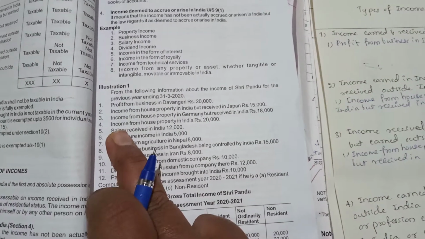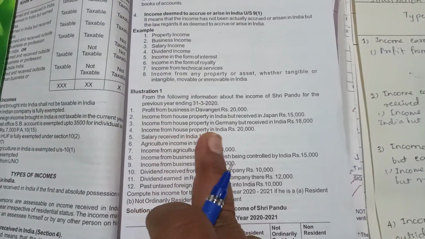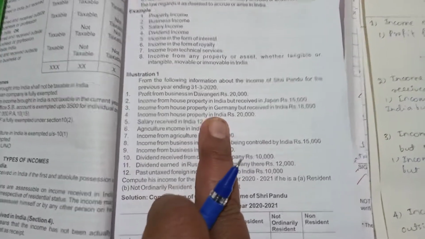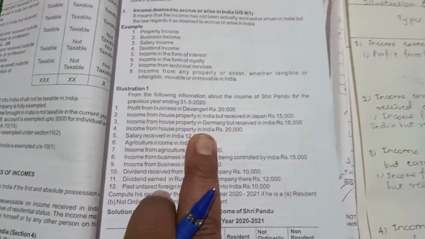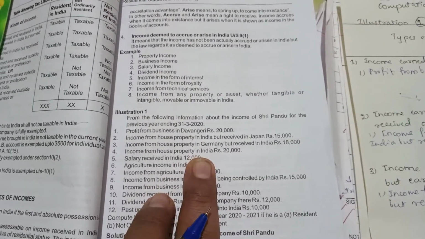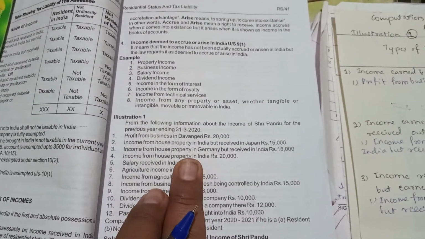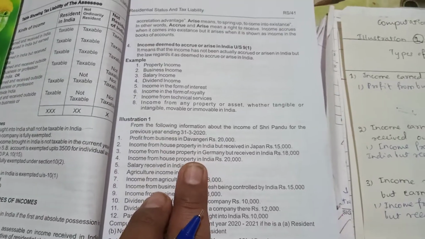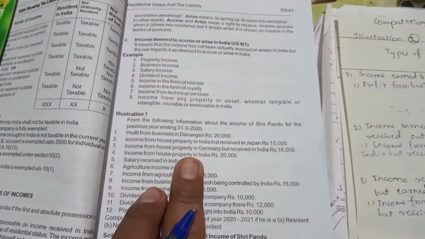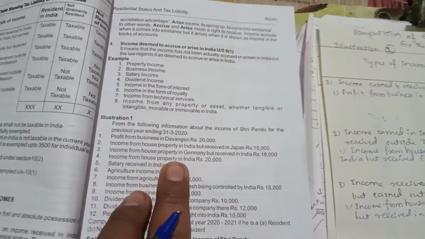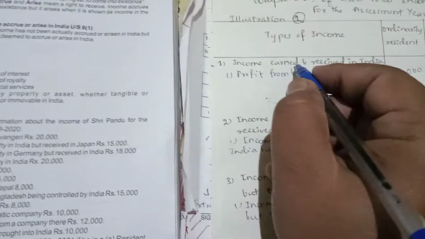Next, go through the fourth item. What is the fourth item? Income from house property in India. It means that the house property is situated in India, and from that house property we are going to earn the income. It means that accrual of income takes place in India and receipt of income also takes place in India only. That is why here it is income received and earned in India.